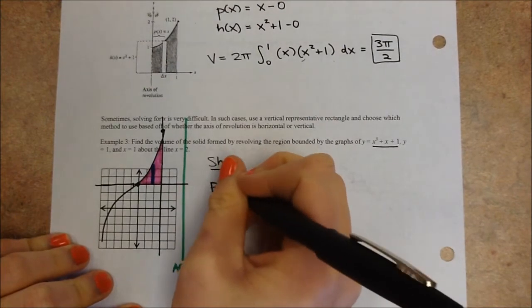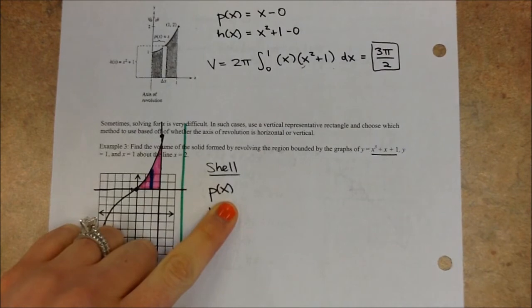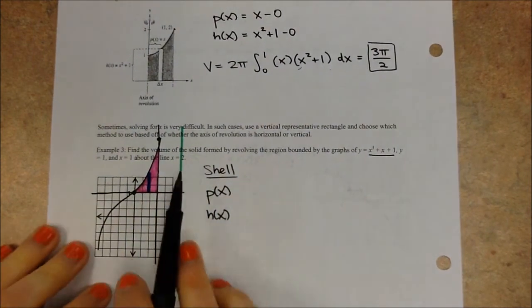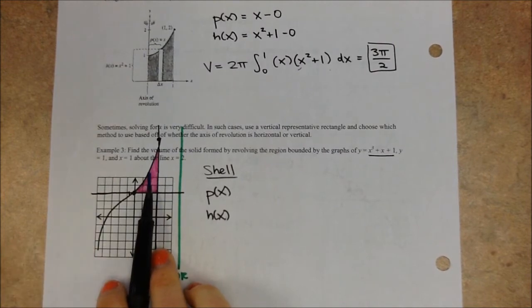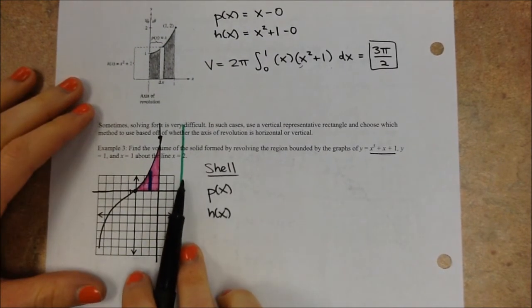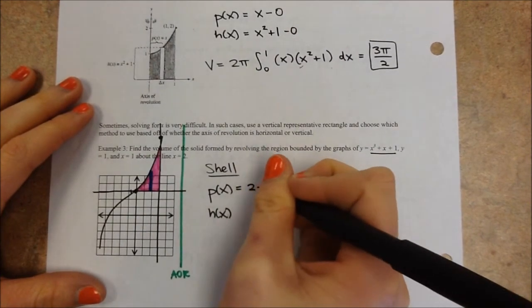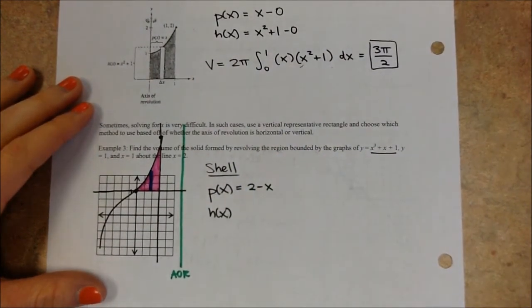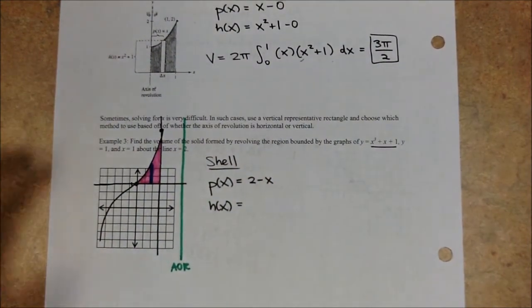So I need a p of x and I need an h of x. Because my axis moved, my p of x is going to be a little weird. I'm still going to do right minus left. The axis is always represented by x. My axis is 2 and my rectangle is x. So I do the axis minus the rectangle, and that's my p of x. And then h of x is the height of the rectangle.